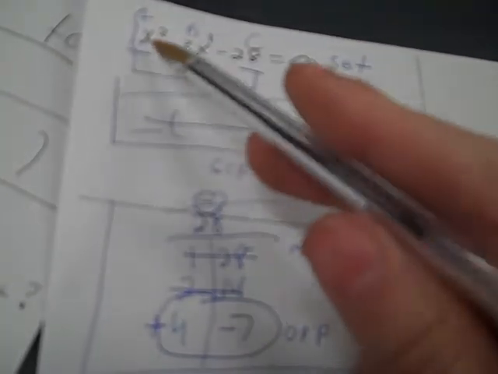28 divided by 3 is a decimal. 28 divided by 4 is 7. Okay, 7 minus 4 is 3, so we have found them. Now my 3 being negative means 7's negative. We got a negative up here, so the signs are the opposite. So minus 7 plus 4. Now A up there is 1 all the way up here because you didn't do anything here. It's 1x to the second.